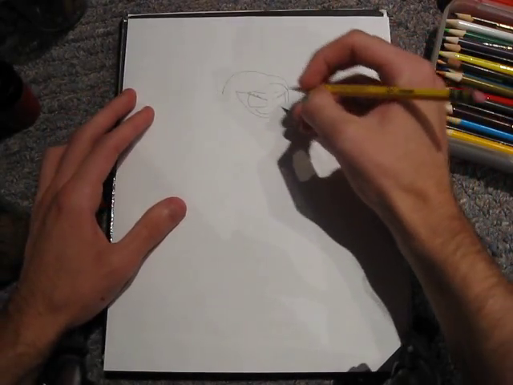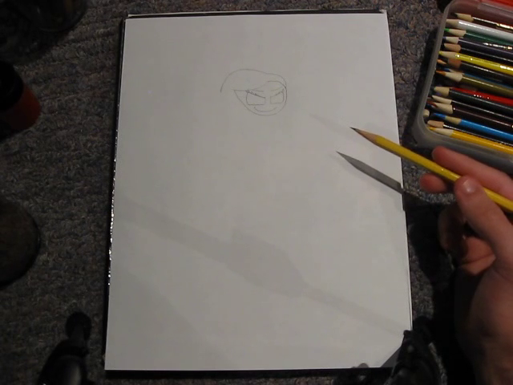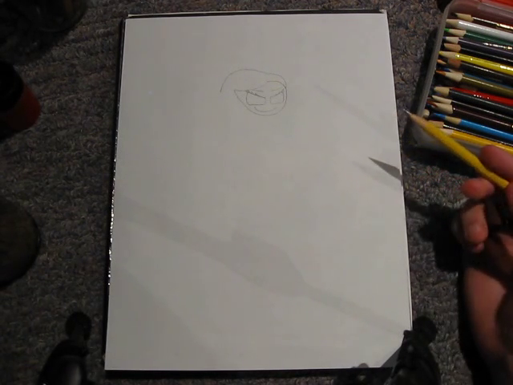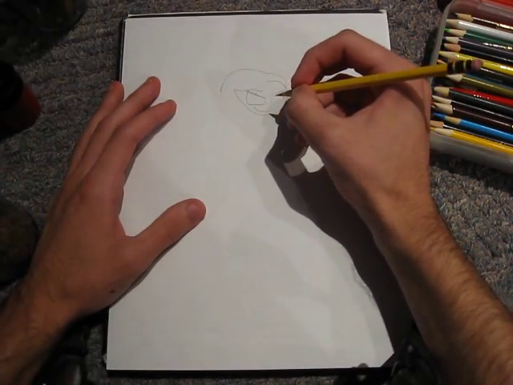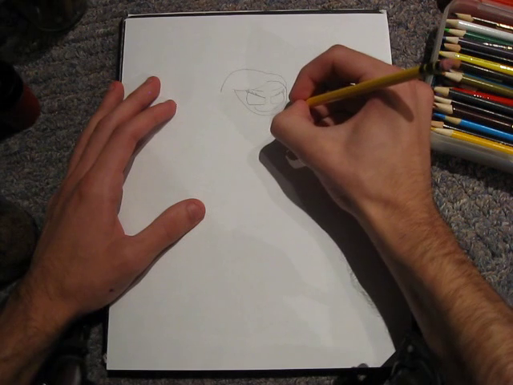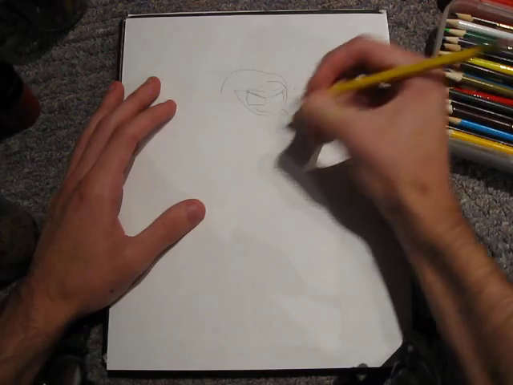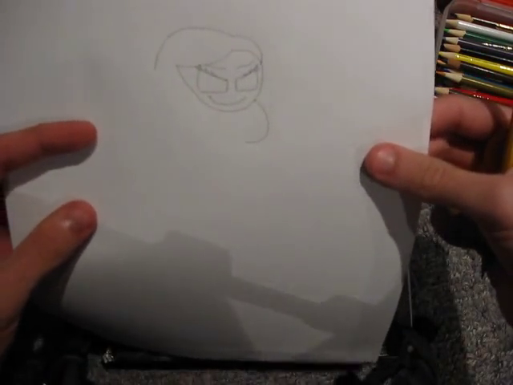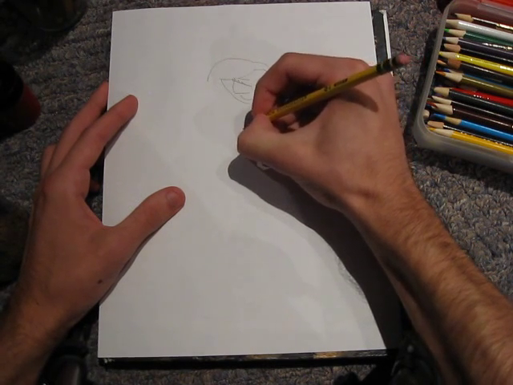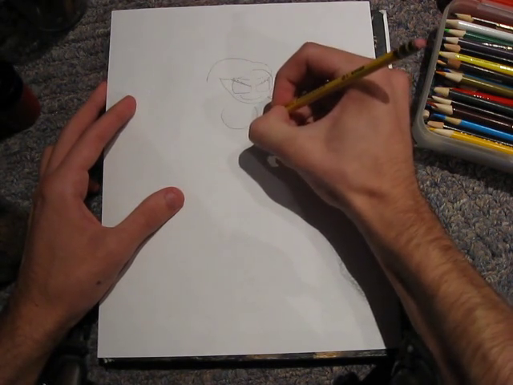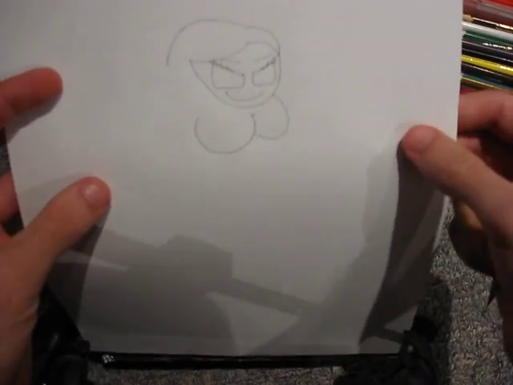So the pose that I'm going to draw her in is with her arms folded. They're not crossed, but they're folded, and they're under her breasts. So we're going to, firstly, because her breasts are above her arms, we're going to draw them first. So we're going to do a nice curve like that, first off. Then around this area, we're going to do another curve, nice and wide like that. And there, kind of like this.